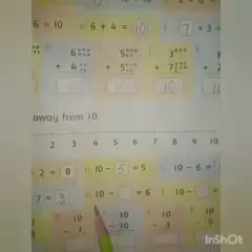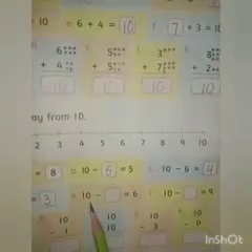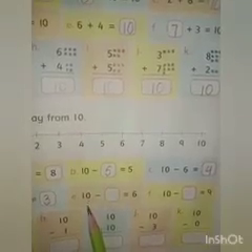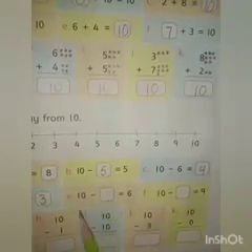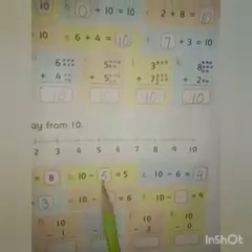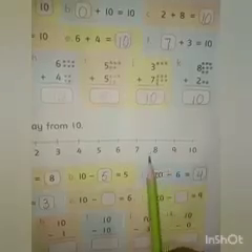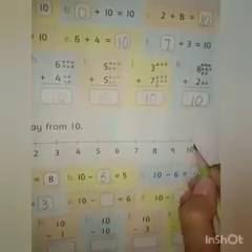Next one. Point E. Here we have our first number is 10 and answer is 6. We have to find out our second number. 10 is bigger number, so we are going to find number 10 on the number line. Here is the number 10. Circle it.